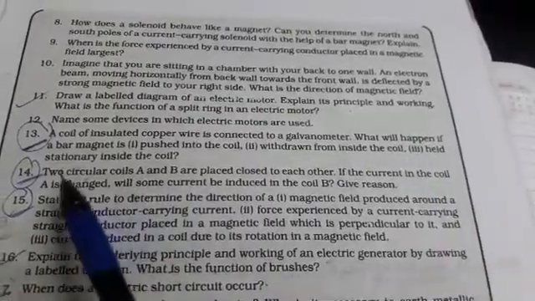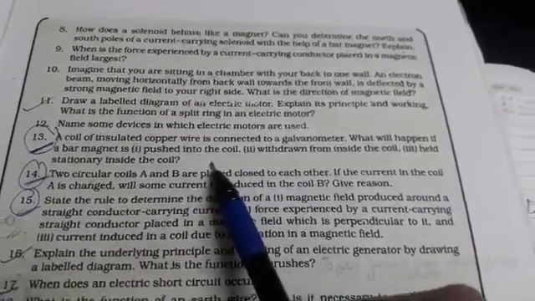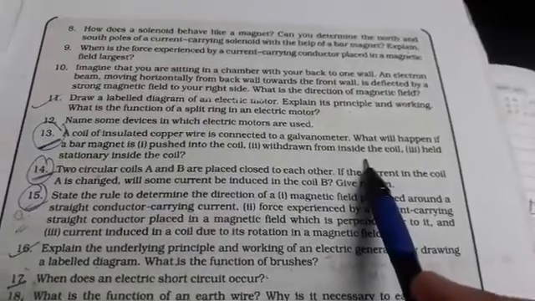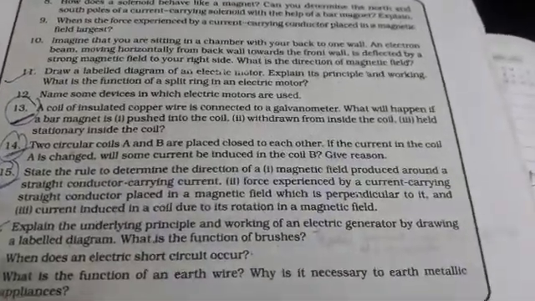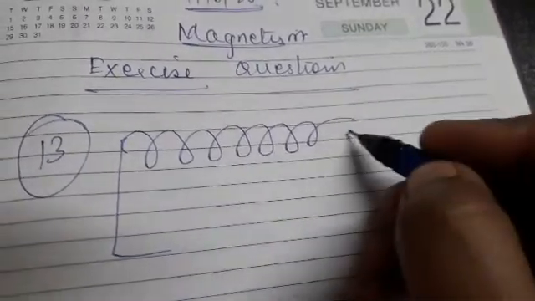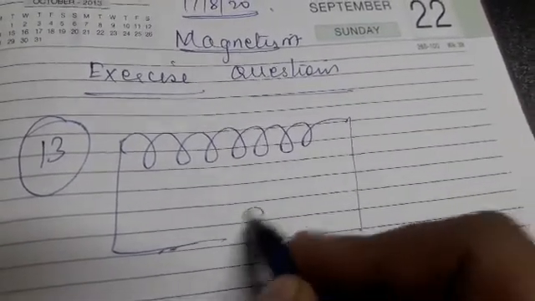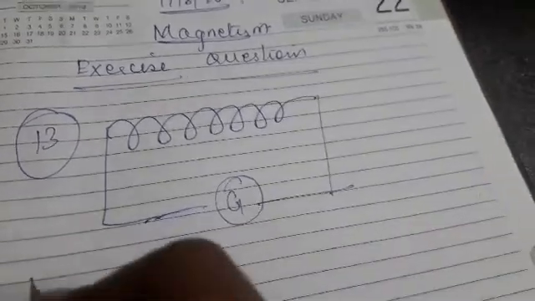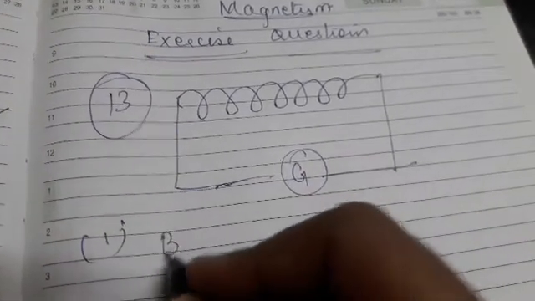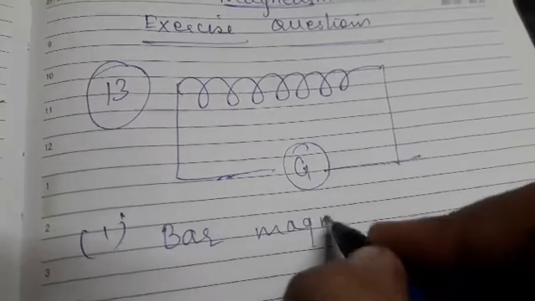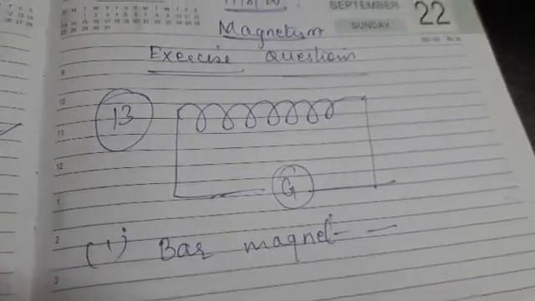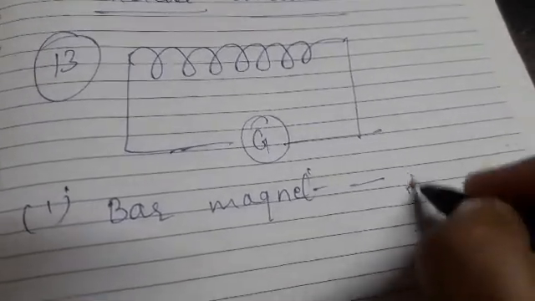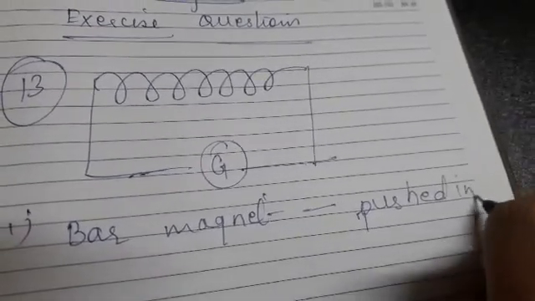What will happen if the bar magnet is pushed into the coil? It is withdrawn from inside the coil and held stationary inside the coil. Okay. Now, the three conditions are, see, 13. This is a coil connected to the galvanometer. In the first condition, they are saying that what will happen when the bar magnet is pushed into the coil.